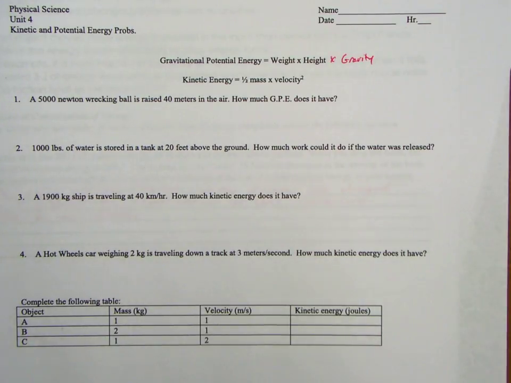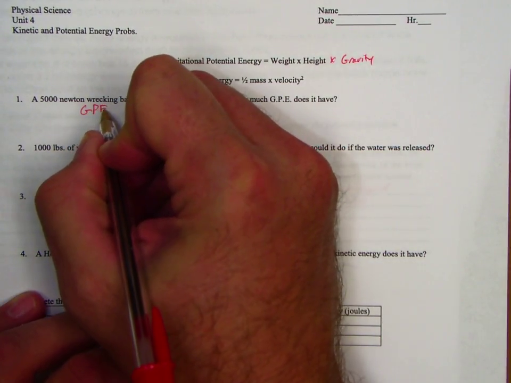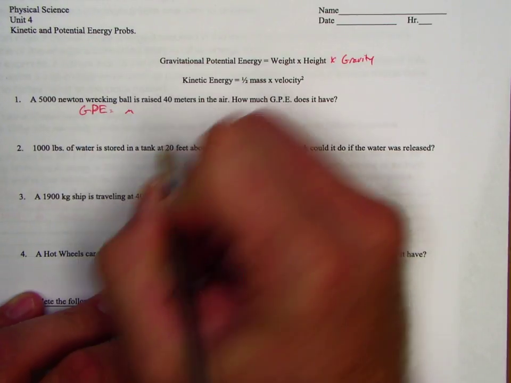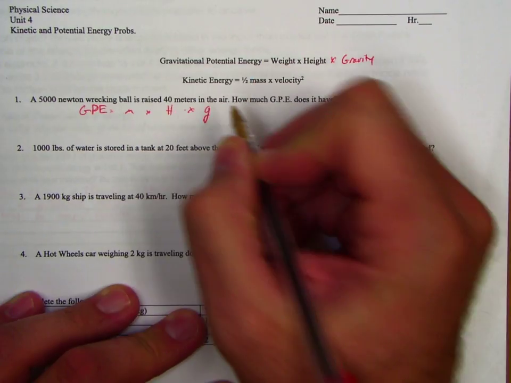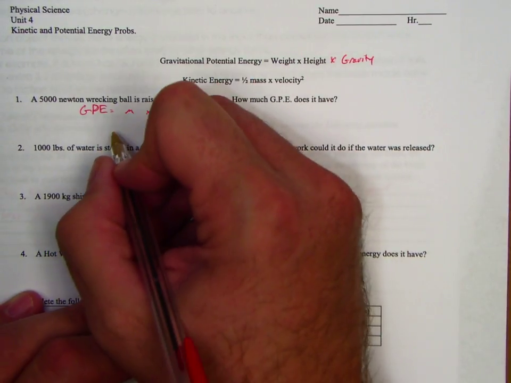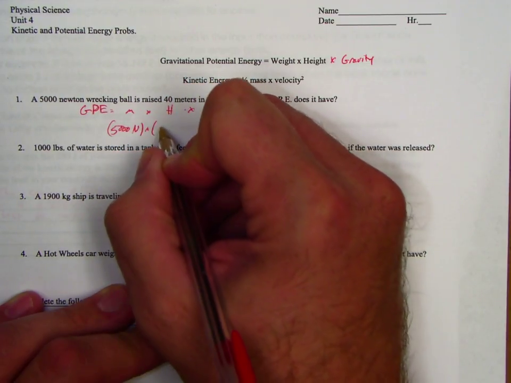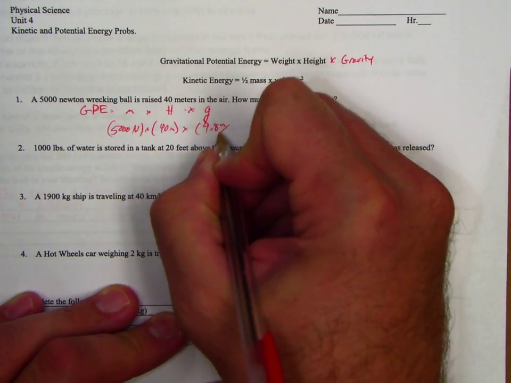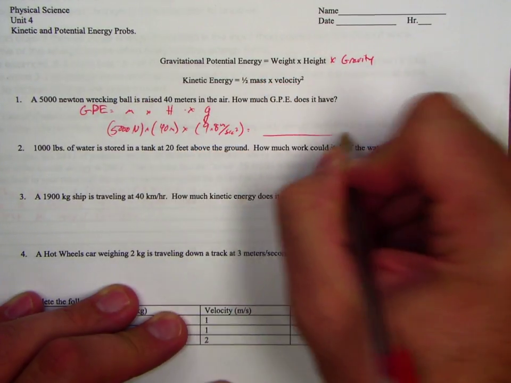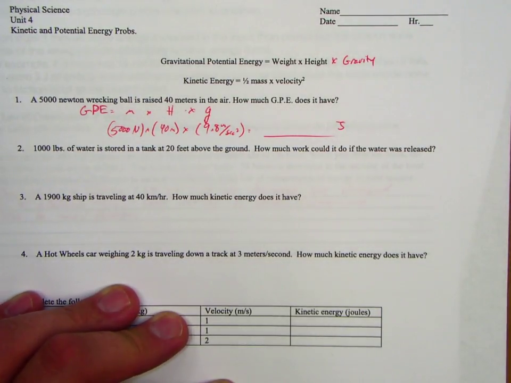A 1,000 Newton wrecking ball is raised 40 meters into the air. How much gravitational potential energy does it have? So we're going to use our equation, gravitational potential energy equals mass, or weight, times height, times gravity. In this case, the weight, or the mass, is 5,000 newtons. The height is 40 meters. And gravity, gravitational pull, is 9.8 meters per second squared. Now our answer here is going to be in joules. I'm going to let you go ahead and do the math on your own.